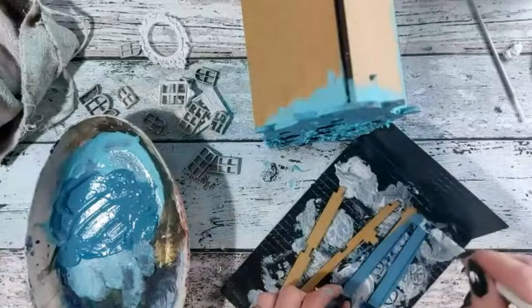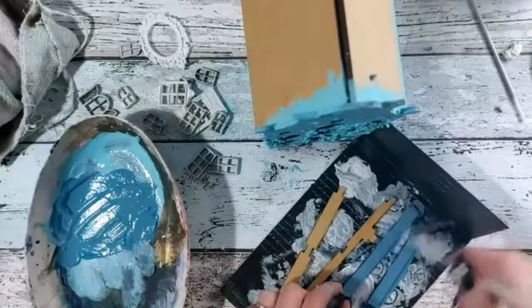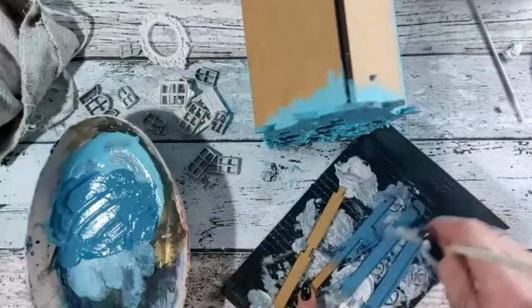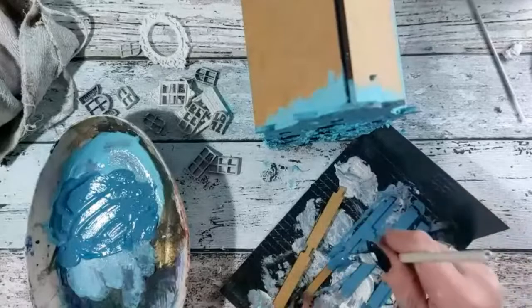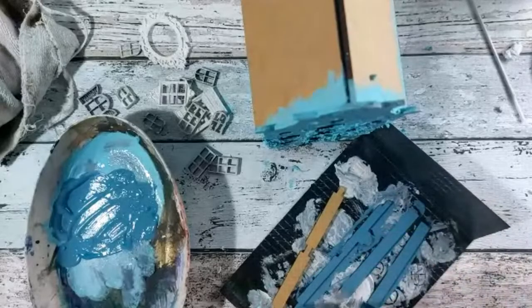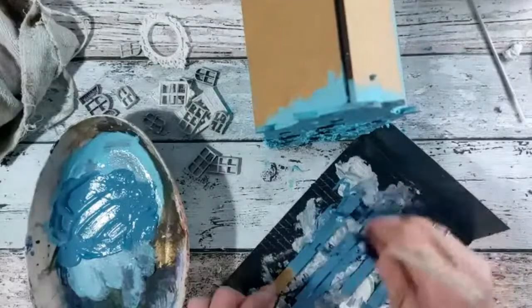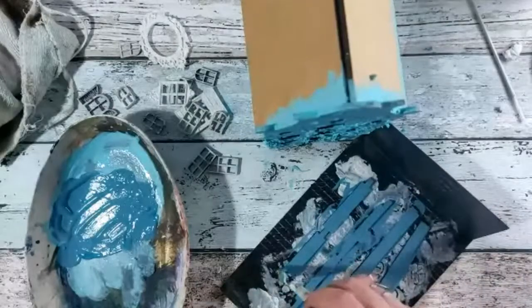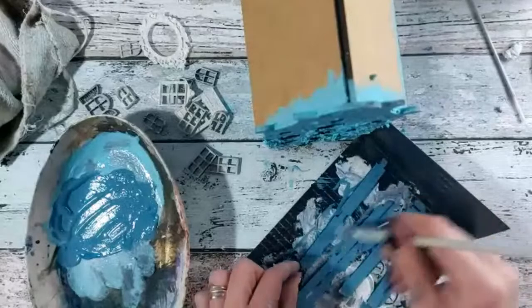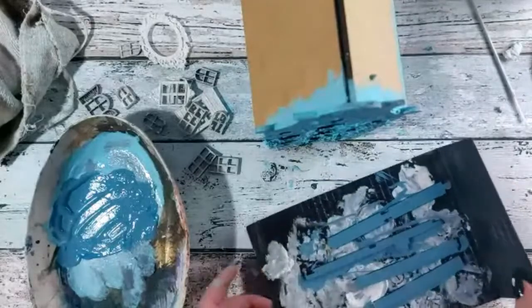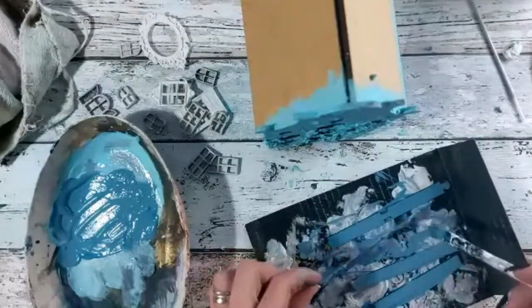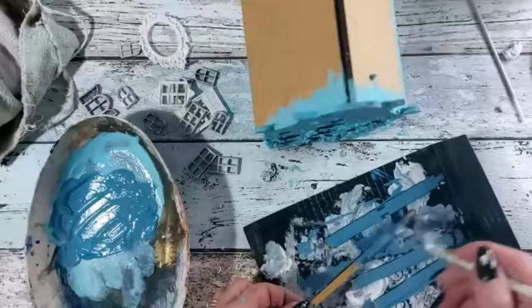Okay, so Cadence Hybrid. It's much thinner than Impasto, but it's also the paint that has the primer built in the paint itself. And I got a really nice deep blue shade. And the other side.